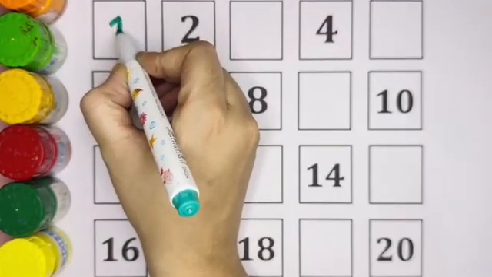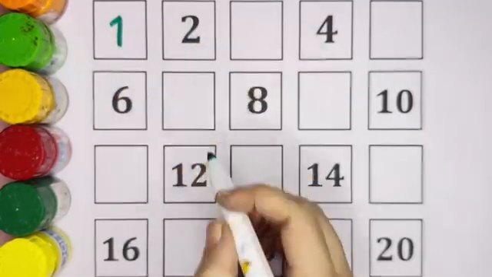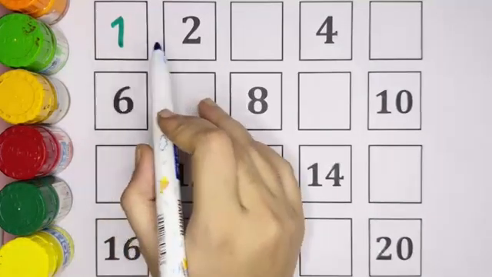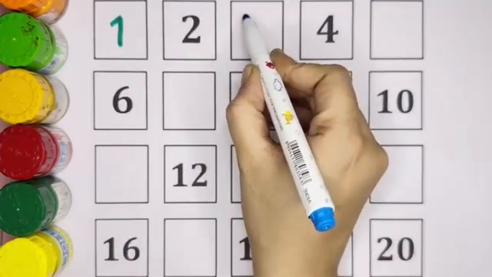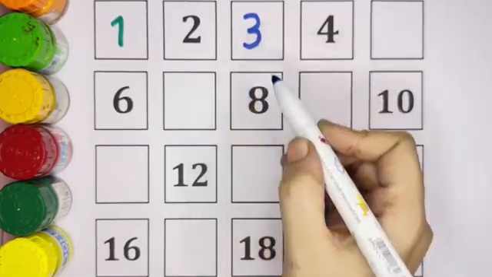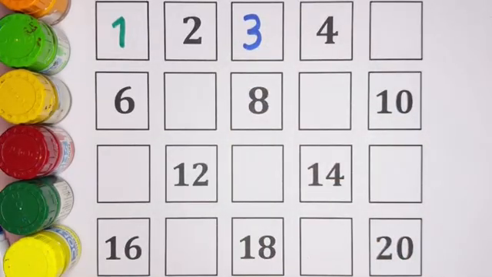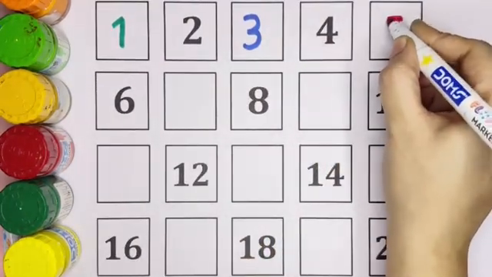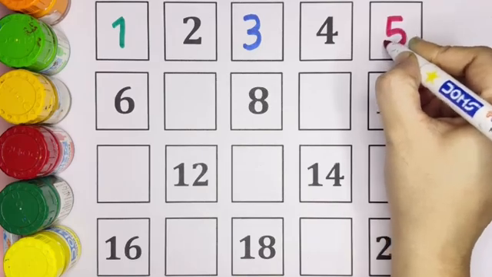1. Missing number is 1. Next is 2. 1, 2. After 2, missing number is 3. Number 3. And the next missing number is, tell me kids, 3, 4, 5. Missing number is 5.